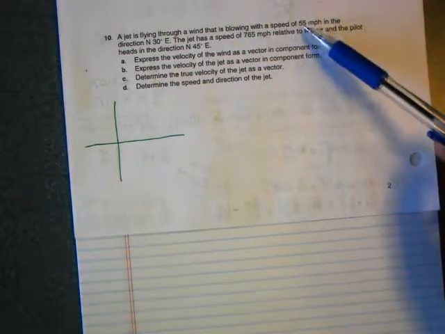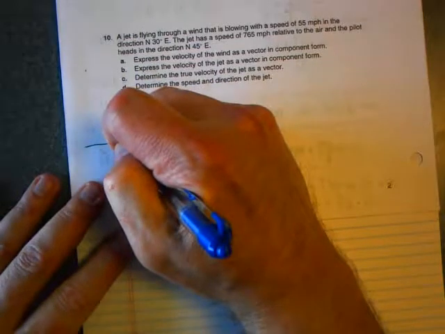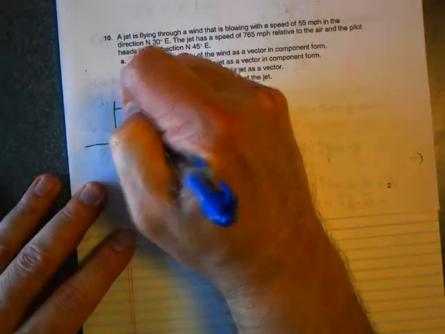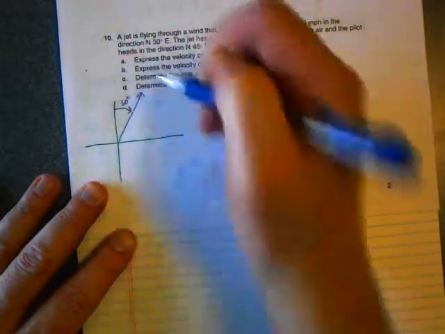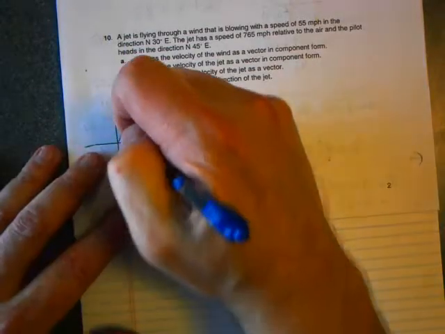A jet is flying through a wind. The wind is 55 miles an hour in the direction of north 30 degrees east. So where's north 30 degrees east? It's this one, where this angle right here is 30 degrees. So what angle do we use? 60. We use 60 degrees.